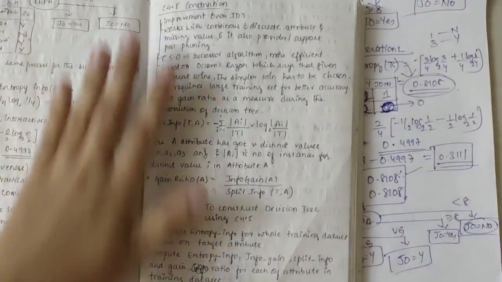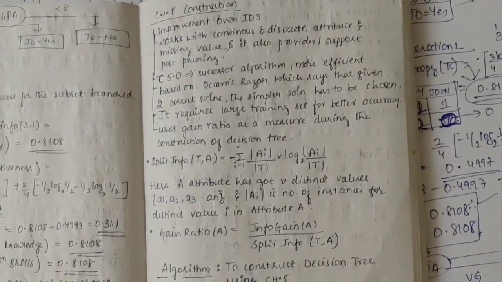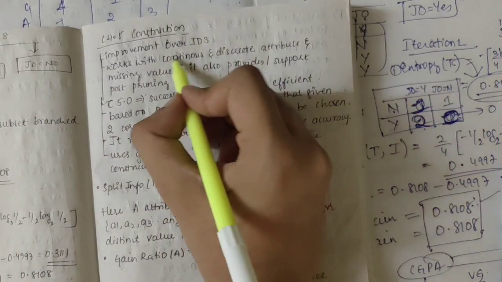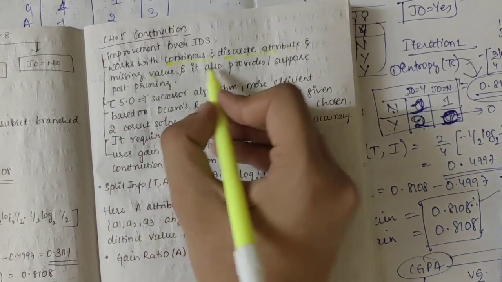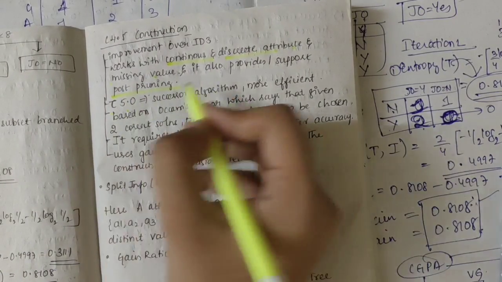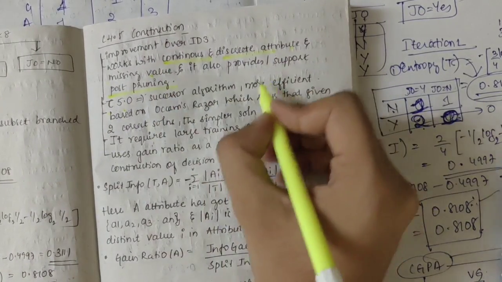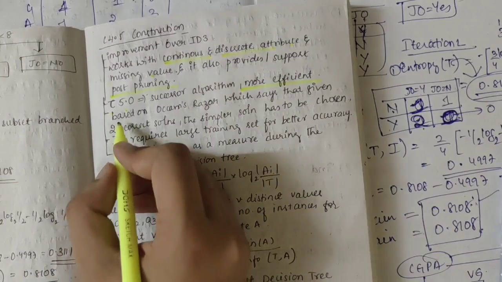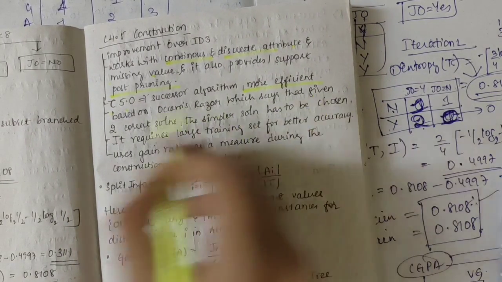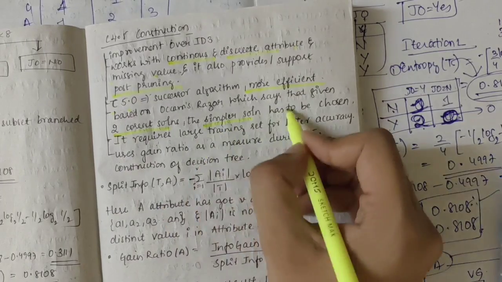So C4.5 is the improvement over the ID3 algorithm. It works on continuous and discrete attributes and missing values. It also provides support for post pruning. We'll see what post pruning is. C5.0 is the successor of this, which is much more efficient than C4.5. It is based on Occam's razor, which says that given 2 correct solutions, the simplest solution has to be chosen.